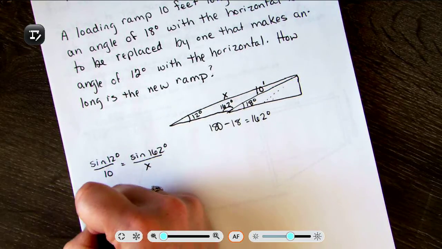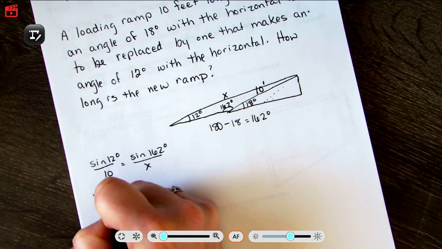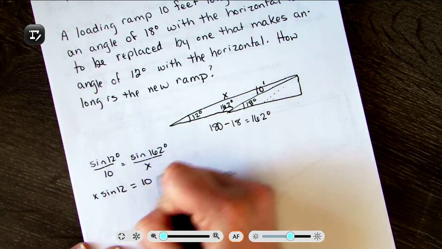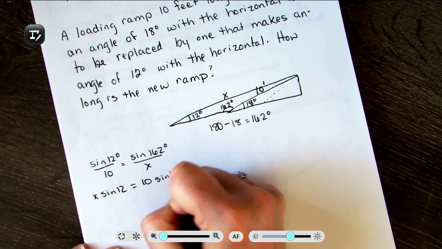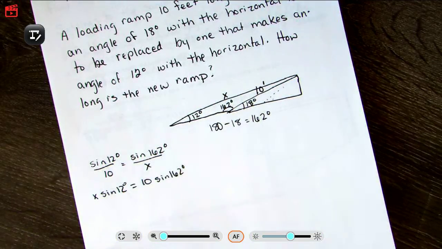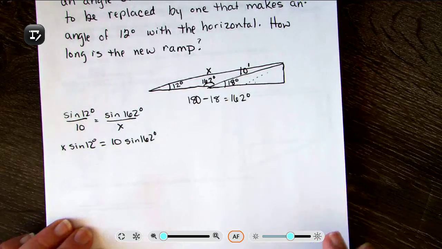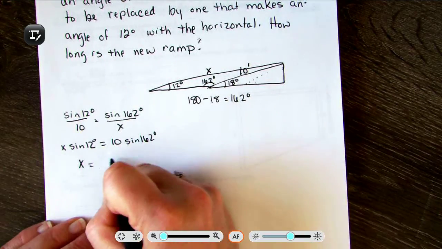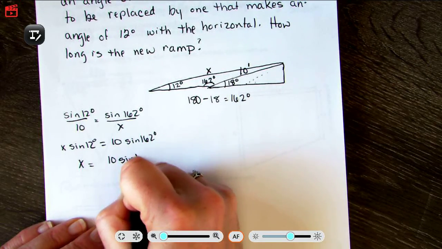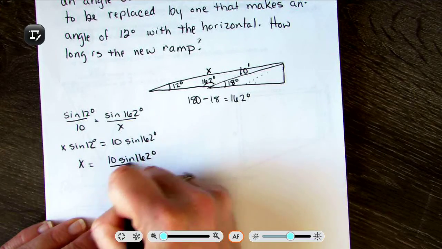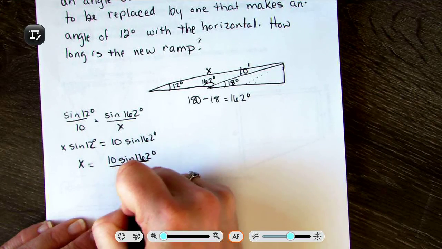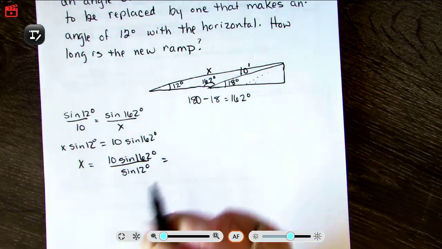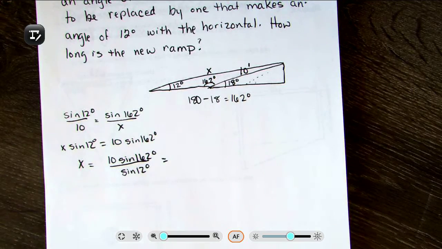Cross multiplying, 10 sine of 162. Put my little degree symbols in there. Whoops, sorry. And then dividing, and then going to the calculator.